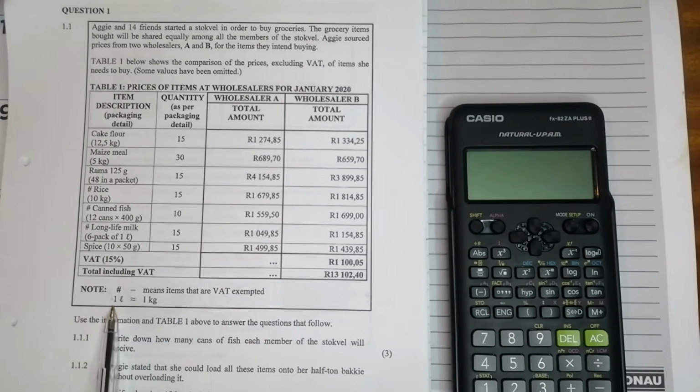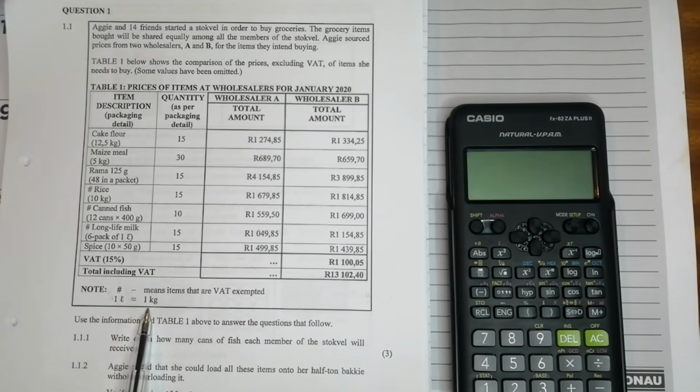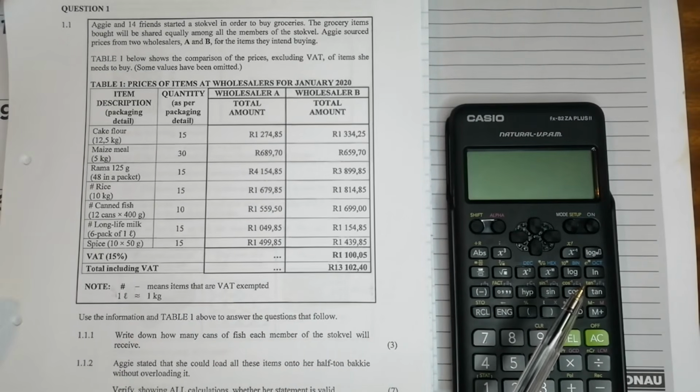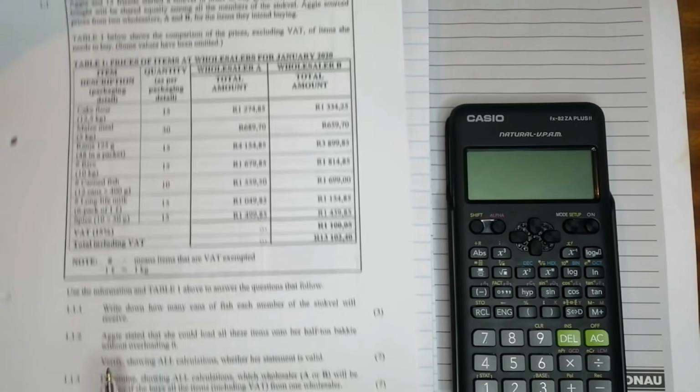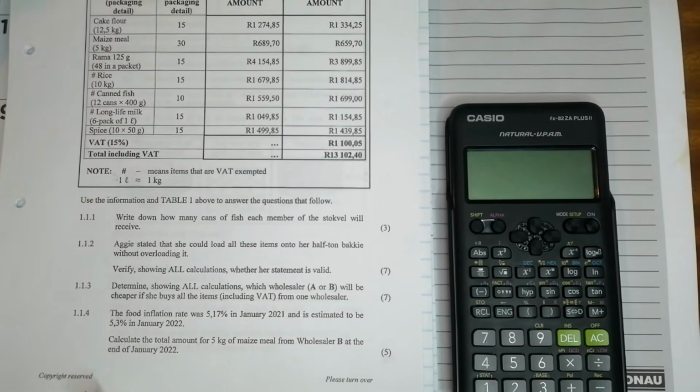Okay, and we're given how they convert liters to kilograms, right? We are told that 1 liter is approximately equal to 1 kg. So that is the information that is given to us, guys. And we need to use this information to answer all these questions that are given to us.